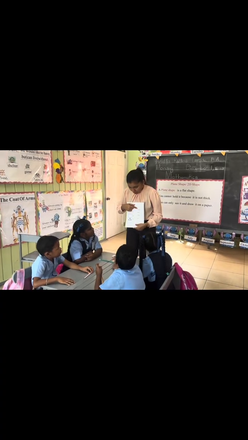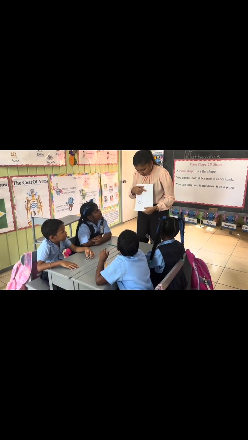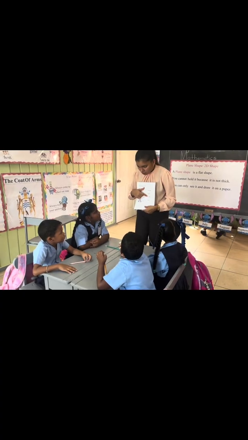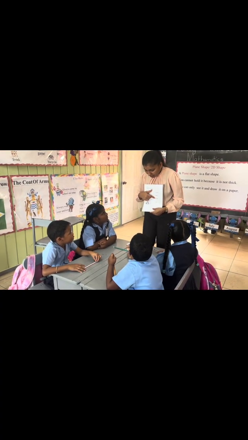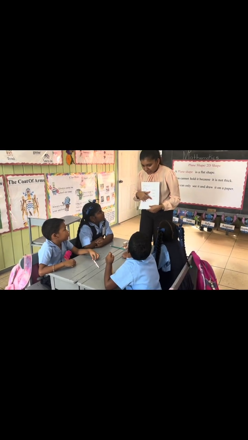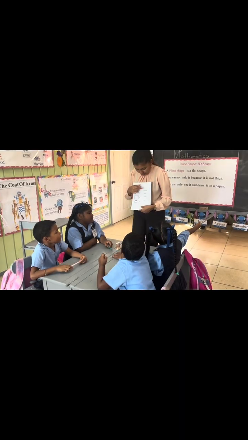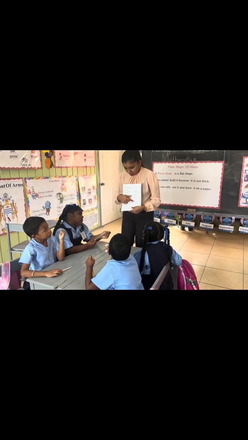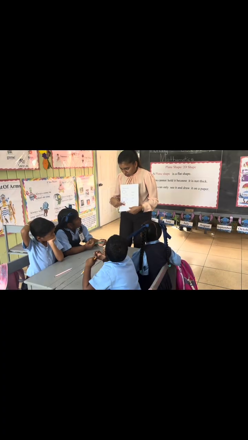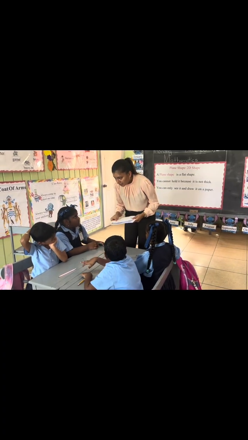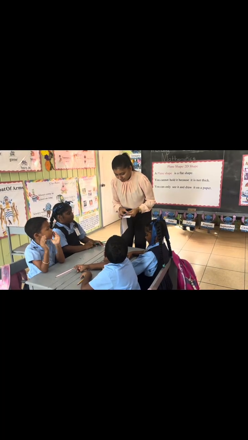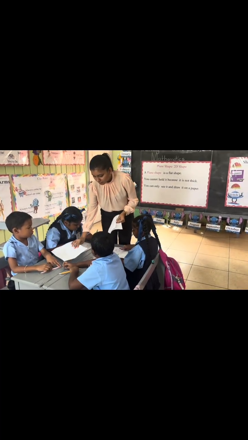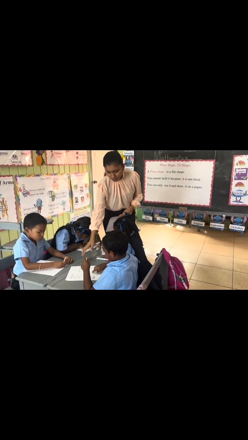We have the R word, which is rectangle. We have the S word, which is square. We have the T word, which is triangle. And we have the C word, which is circle. So we have rectangle, square, triangle, and circle. All you have to do is match these shapes so it's correct. So it's correct name. Write your name on the line. Alright?